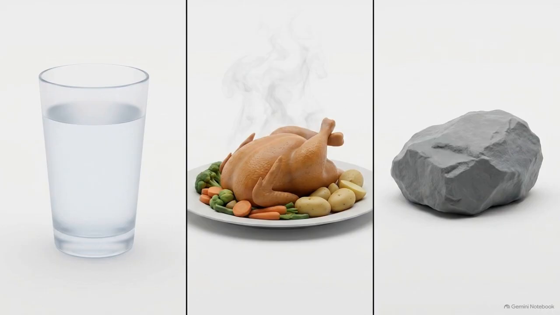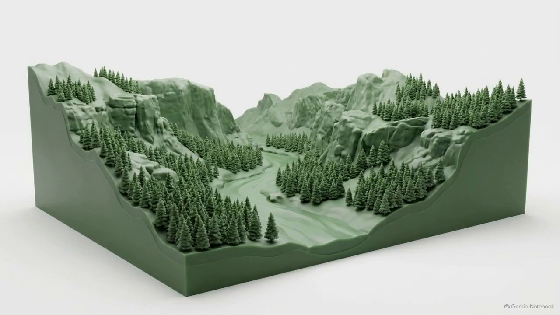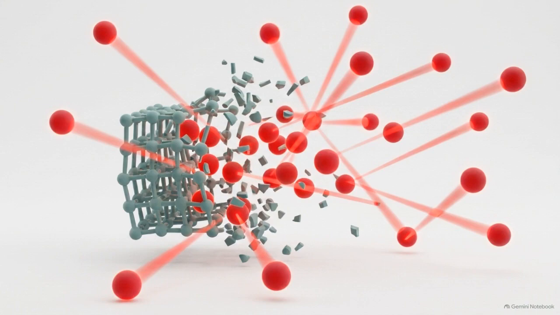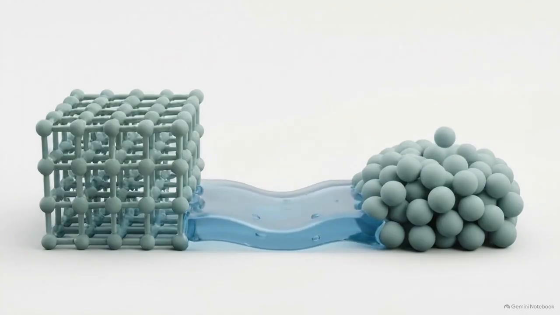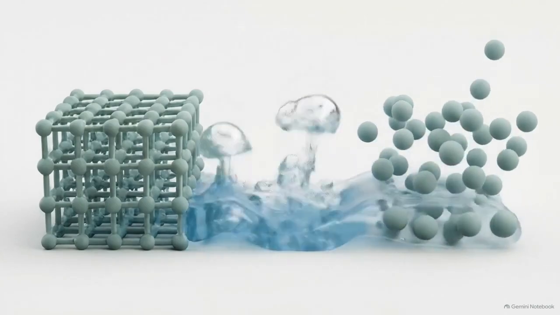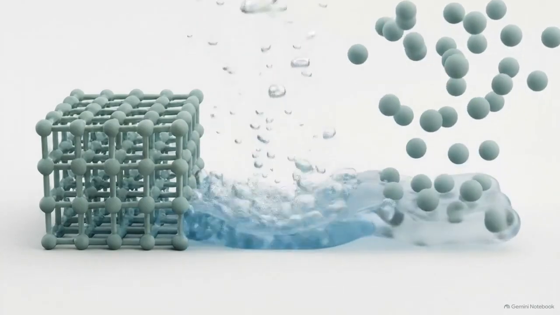Whether you're looking at a glass of water, your dinner, or a rock, the incredible variety that we see in our world is just the result of how these invisible particles interact and mix. Those vibrating particles are constantly in motion. When we add heat, they bounce around much faster, eventually breaking free and sliding past each other as a liquid, or even flying off as a gas. This is how matter transitions between states.